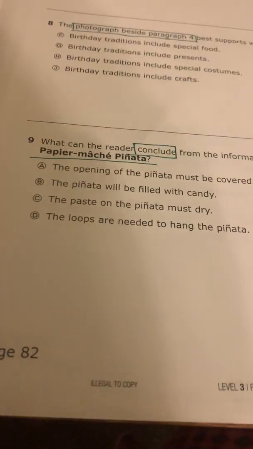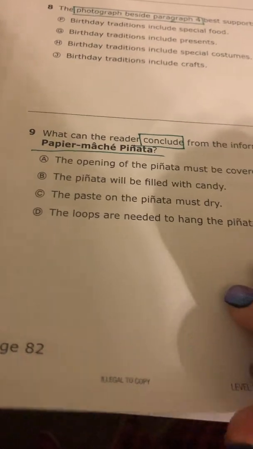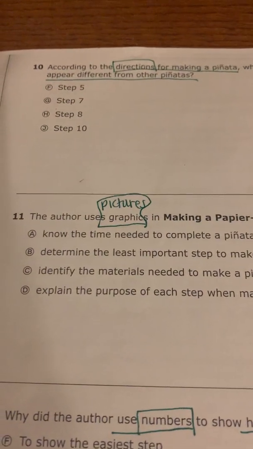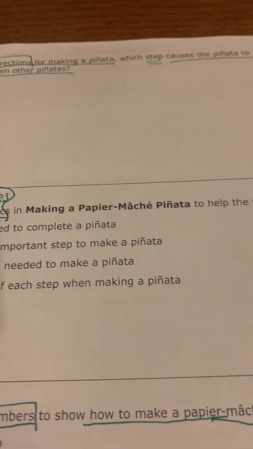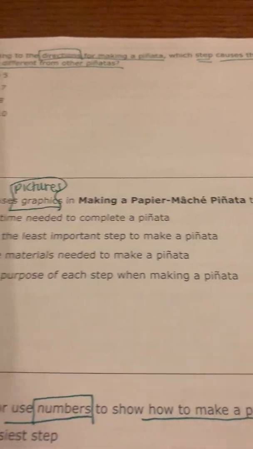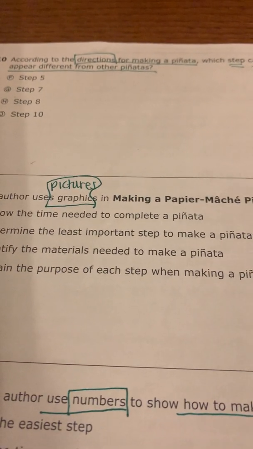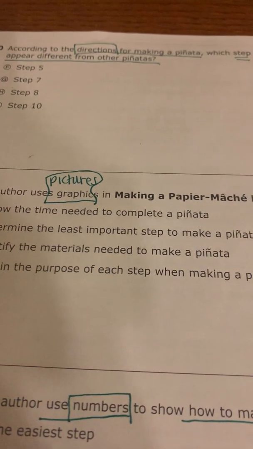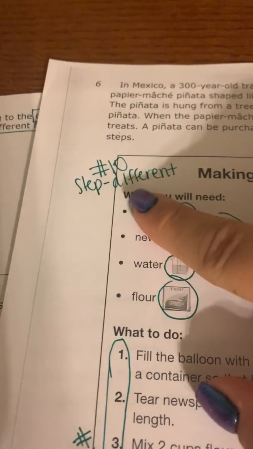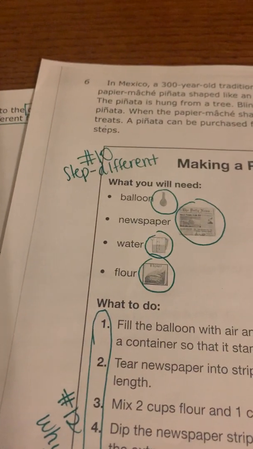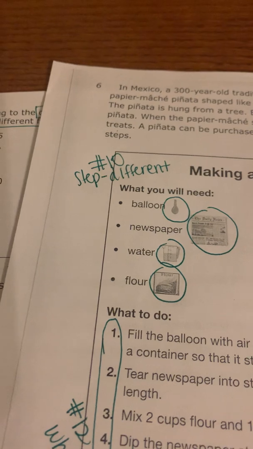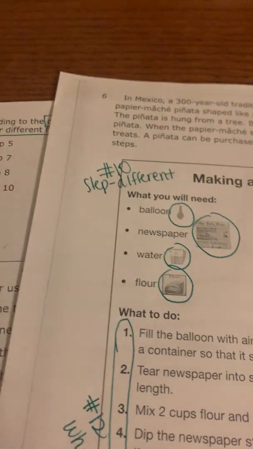And then next, for number 10, it says, according to the directions for making a piñata, which step causes the piñata to appear different from other piñatas? So what I did on this one for number 10 is I just wrote number 10, step different, just to give myself a hint. I don't know which step. I've got to read it, but I wrote it off to the side.